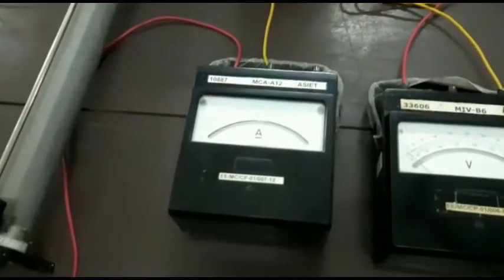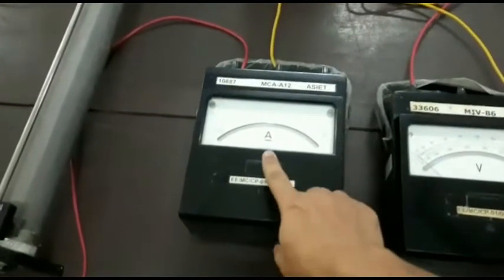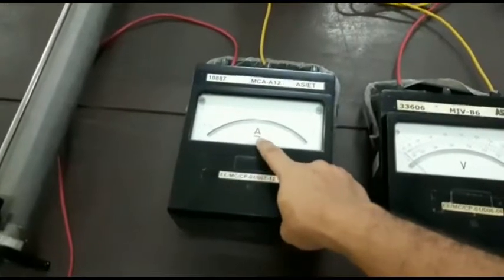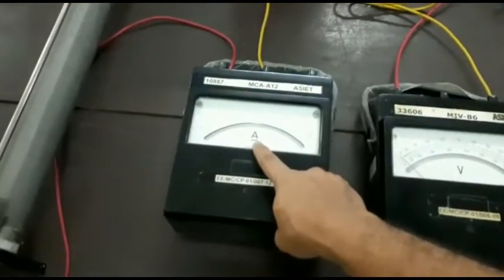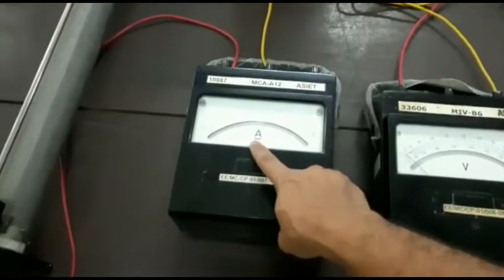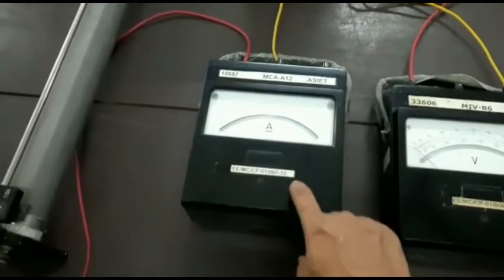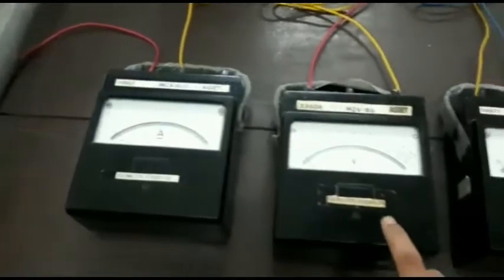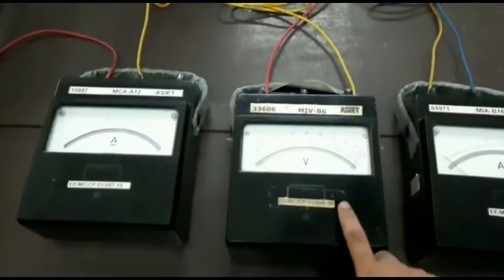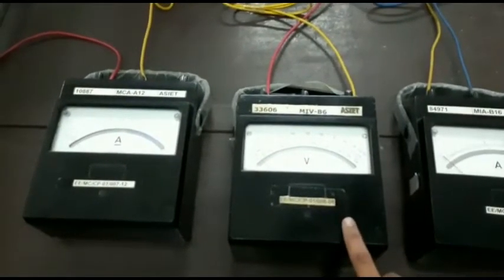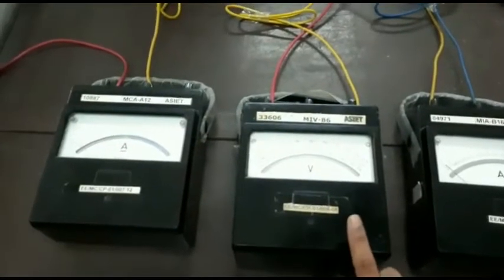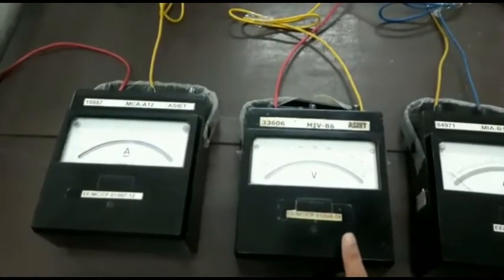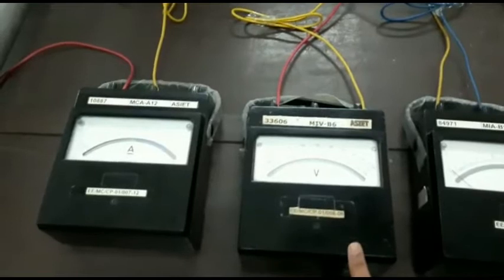This is the DC ammeter, and it is marked like this. Below the ammeter, the letter A has a mark which shows that it is a DC ammeter. This will measure the field current. And this voltmeter will measure the phase voltage. Since our first experiment is the open circuit characteristics, the voltage measured will always be the phase voltage.